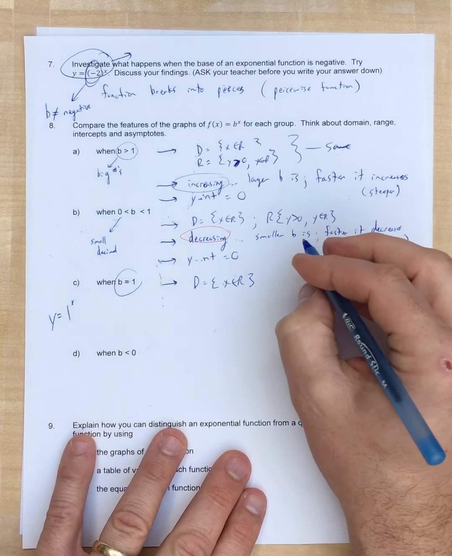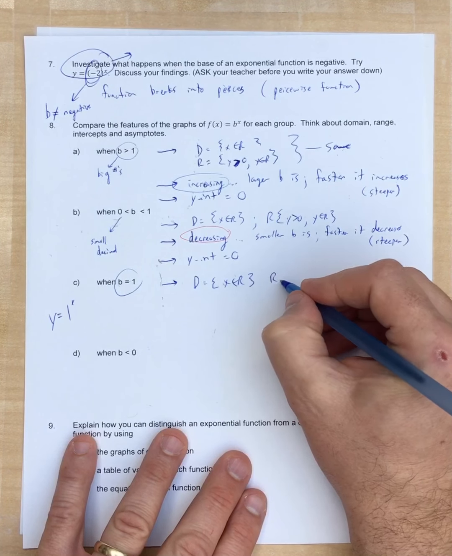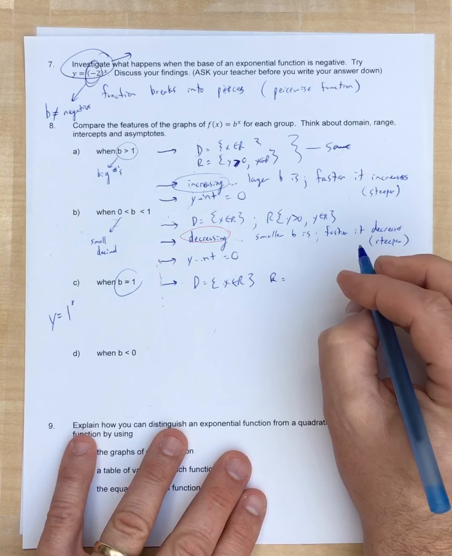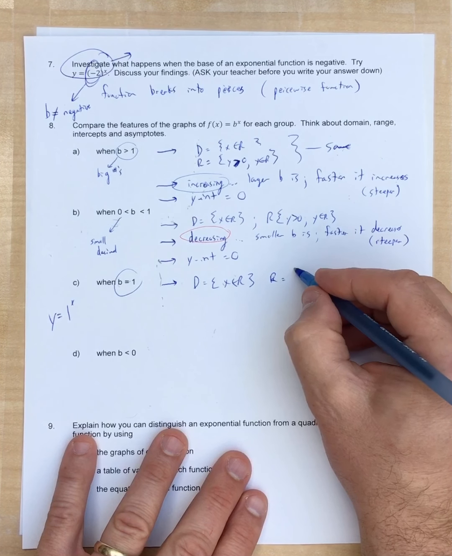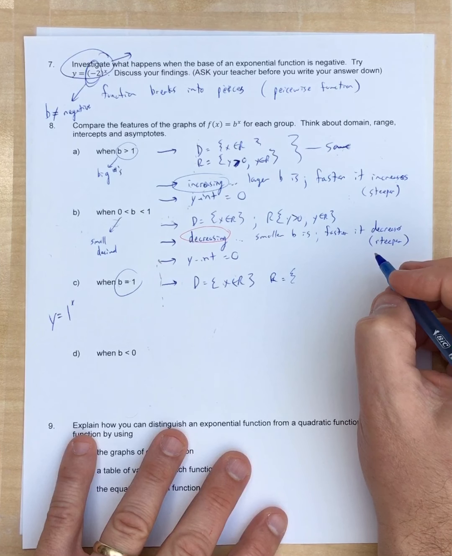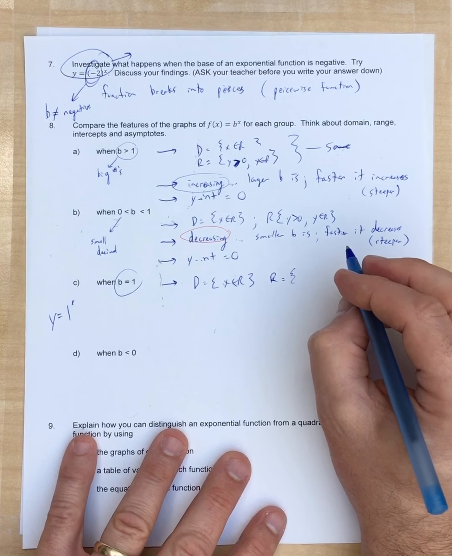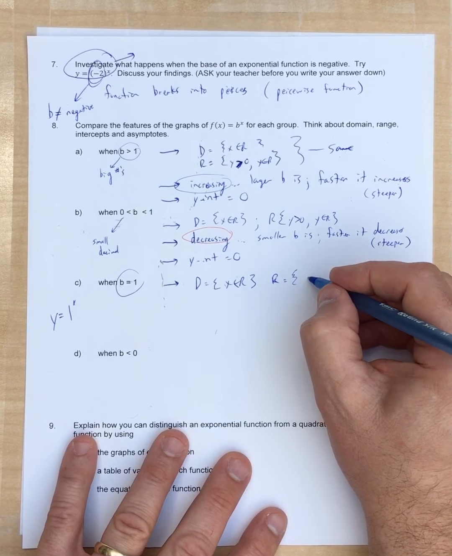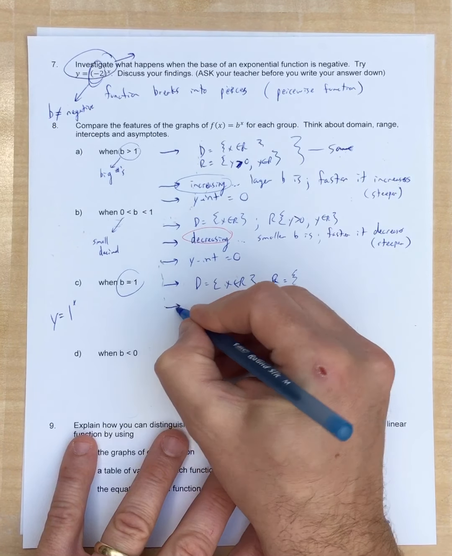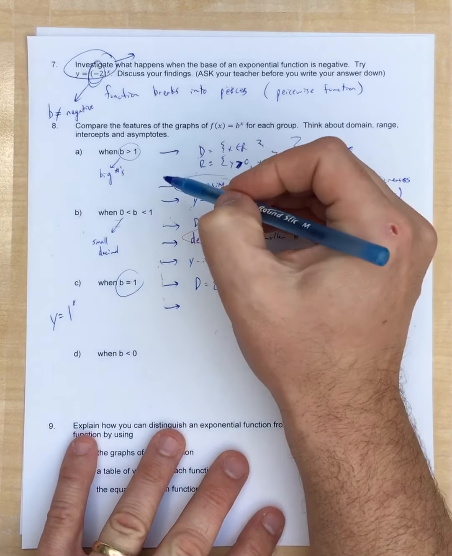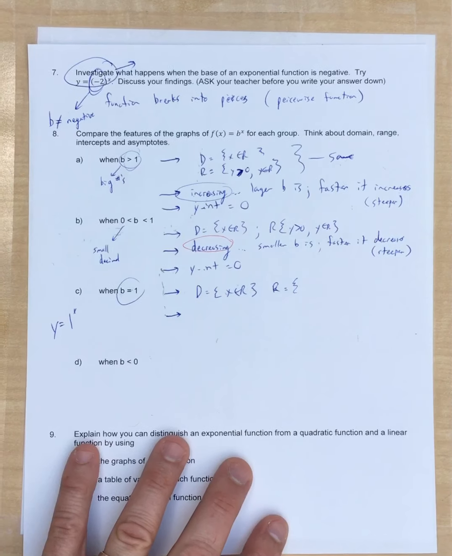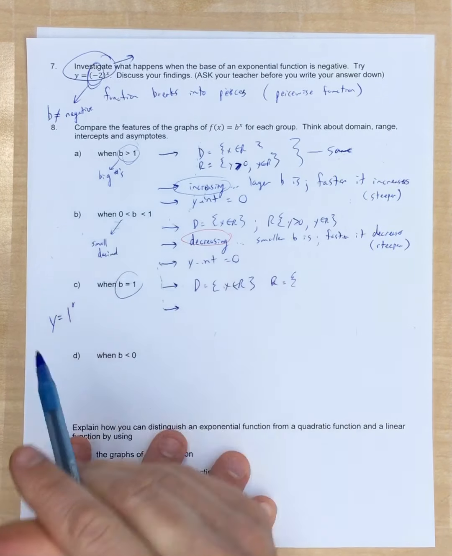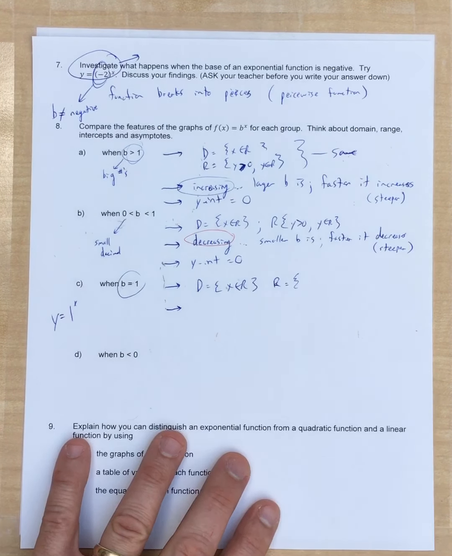Any x value we can put in there. Doesn't matter if it's a fraction or a decimal or whole number, negative or positive. Doesn't make a difference. My range is interesting, and I'll talk about that in a second. Now, if it increases when the base is bigger than 1, and it decreases if it's a decimal less than 1, what's it going to do at 1?